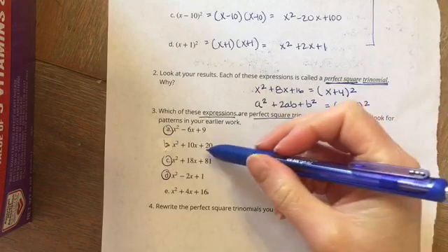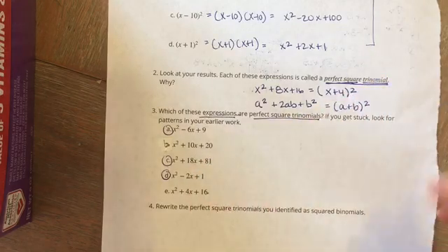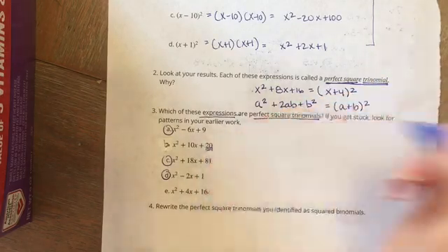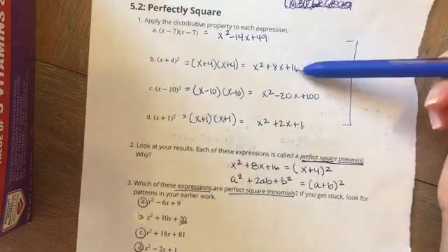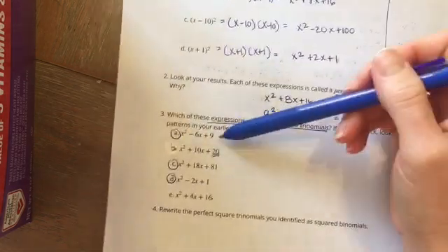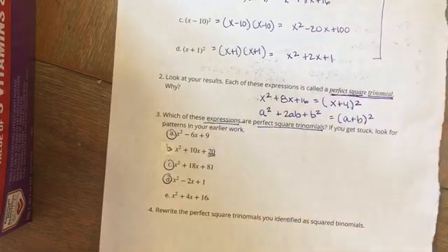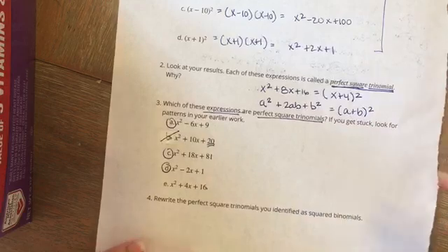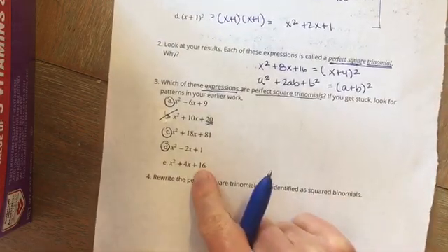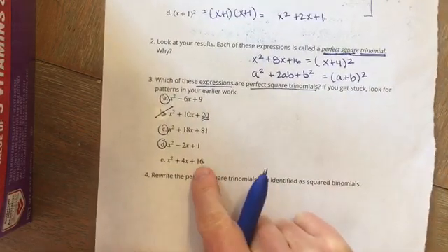Let's talk about why B and E are not perfect square trinomials. To begin with, 20 is not a perfect square. So all of my problems, 49, 16, 100, 1, 9, 81, and 1, my C term has to be a perfect square. So B is not. Now you might say, well, that has a 16. That looks pretty good. It does.